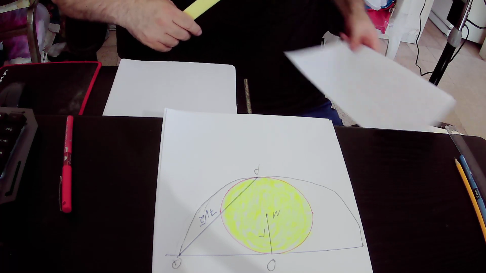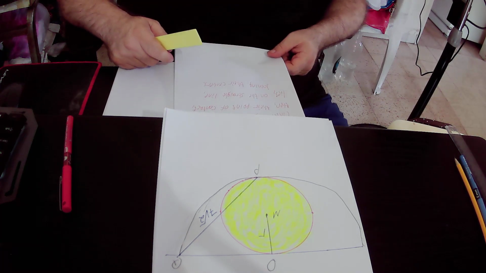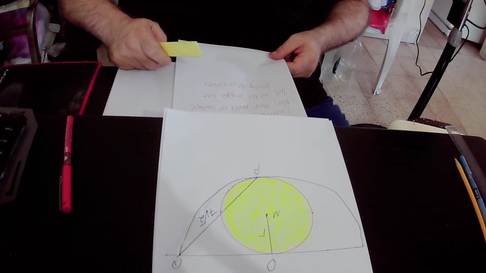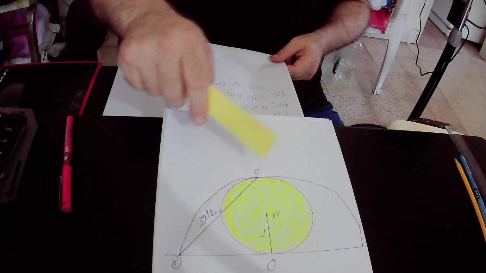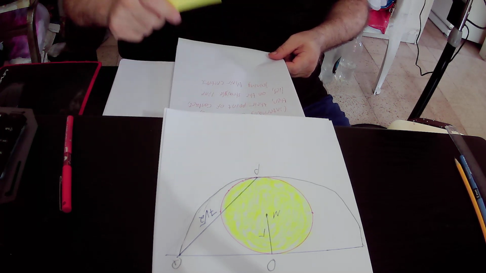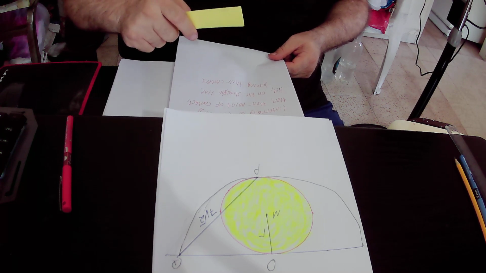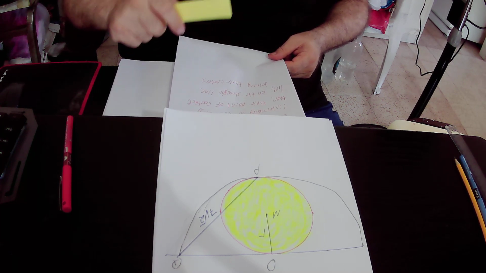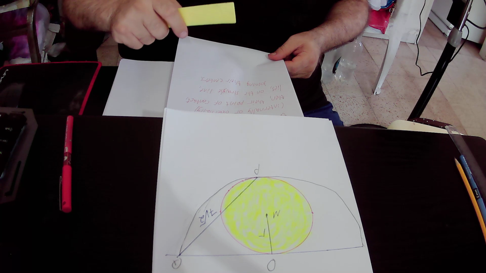Again, if two circles touch each other, in our case the yellow circle touches the semicircle internally, then their point of contact lies on the straight line joining their centers.